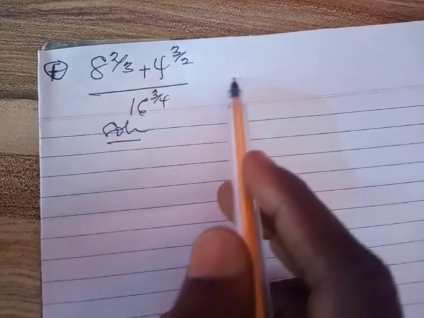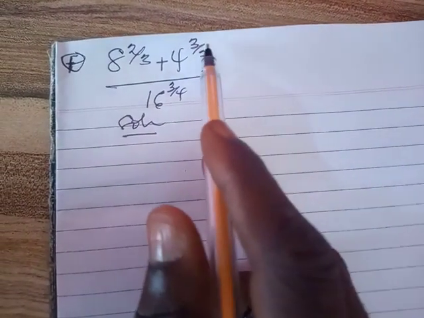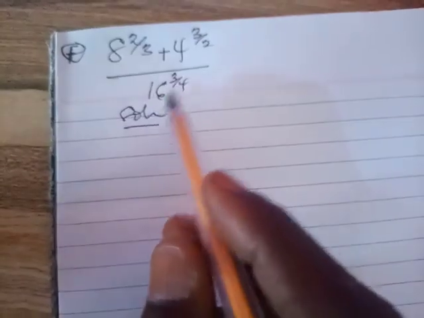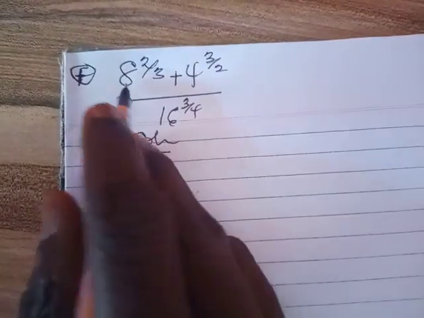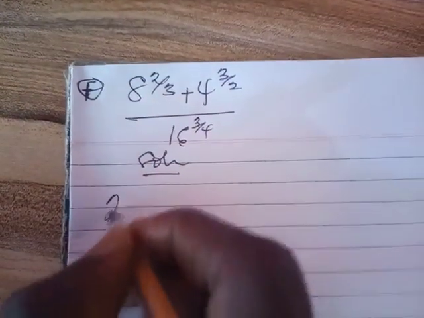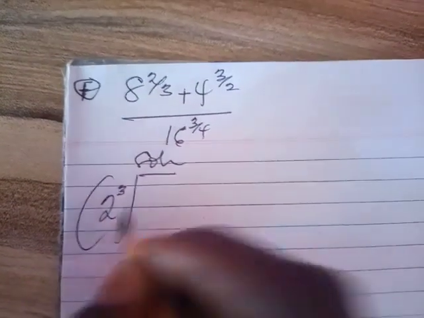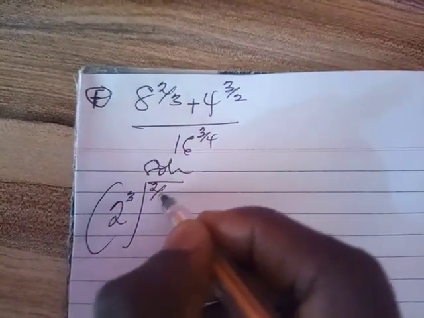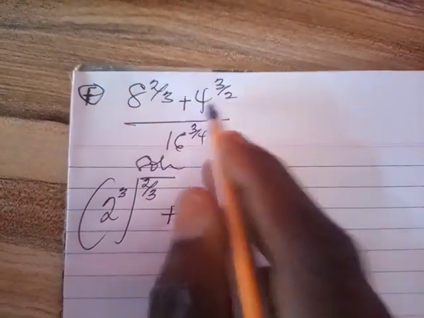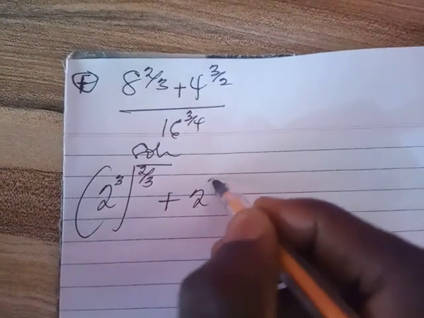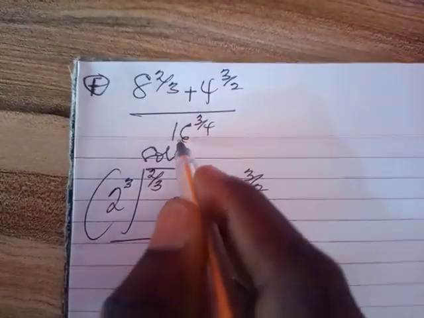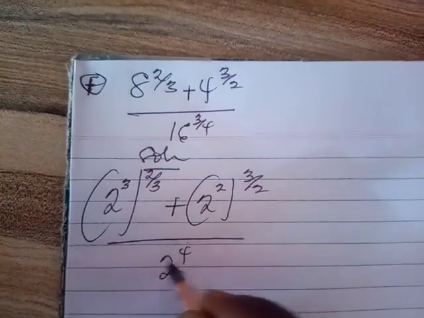Now the next question we are looking at is 8 exponent 2 on 3, plus 4 exponent 3 on 2, all over 16 exponent 3 on 4. Now 8 can be written as 2 cube. Why are we using 2 cube? Because of this 3; we just want to cancel the 3 there. 4 can be written as 2 squared. 16 here can be written as 2 exponent 4.